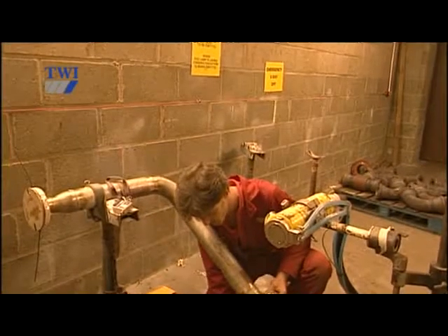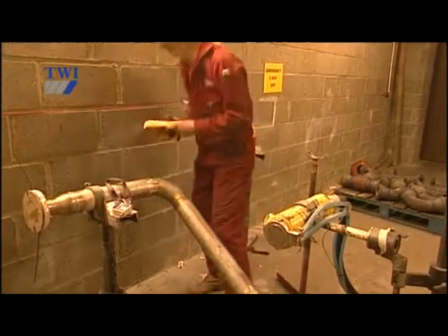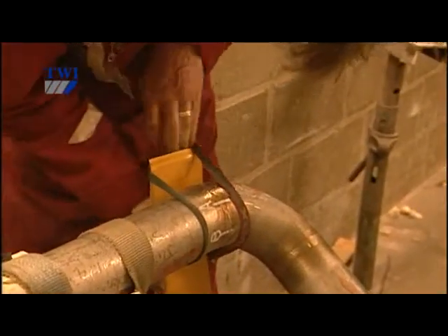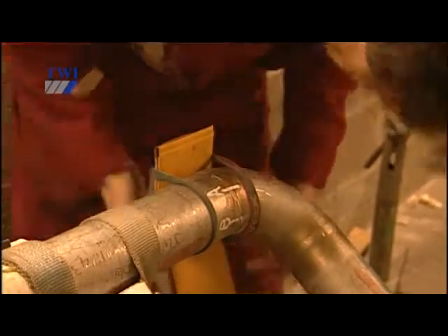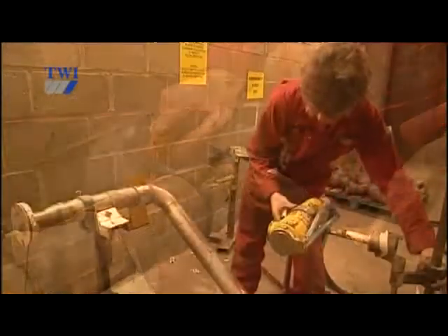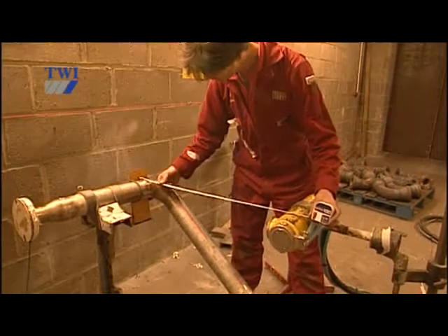However, a high-density material will absorb X-rays, while low-density materials allow a greater proportion of them to pass through. For radiographic inspection, there's no need for surface preparation before testing. But you do need to have access to both sides of the component.